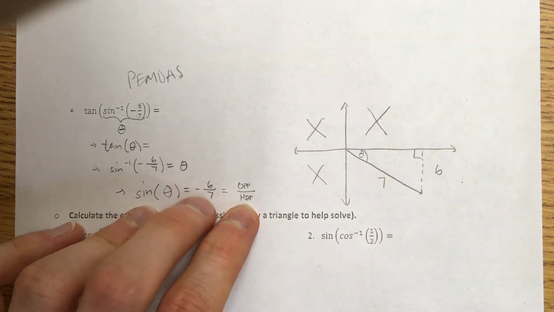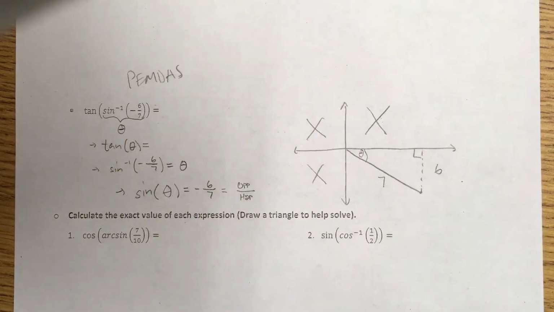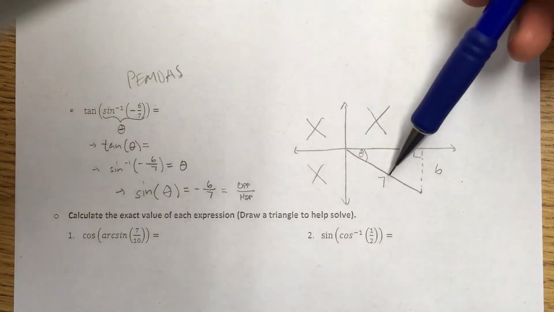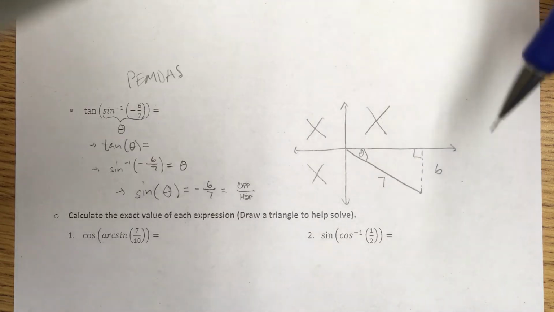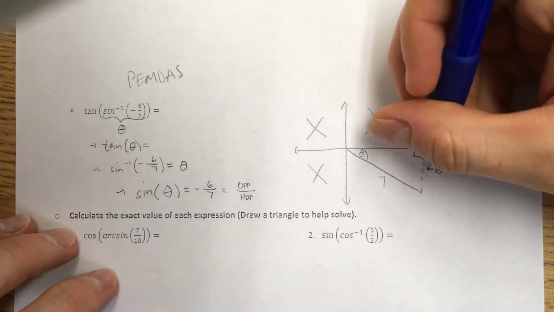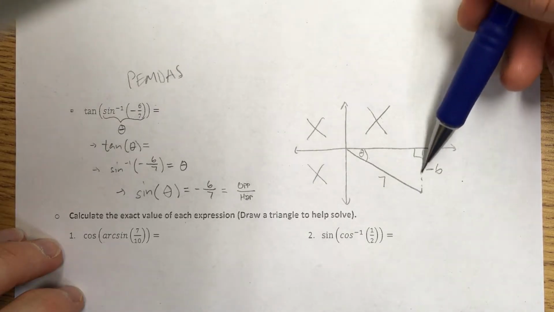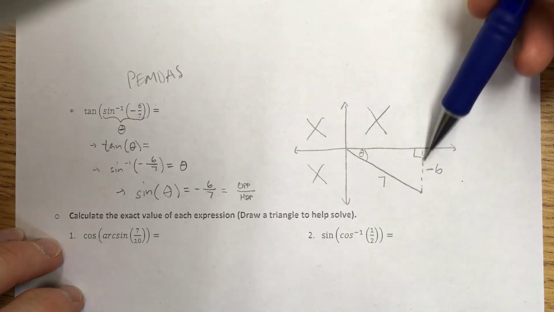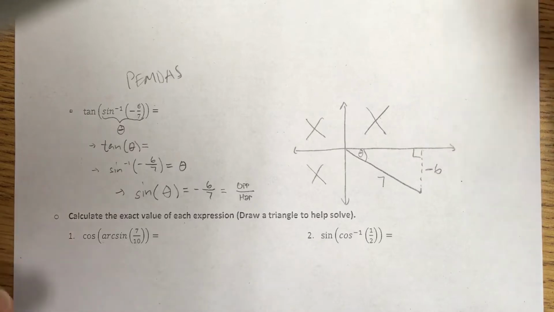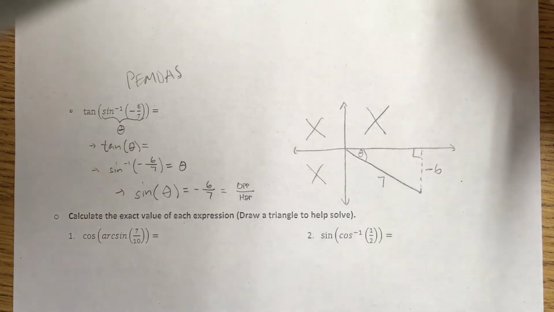And one of those values has to be negative because I have this negative in front. Two ways of thinking of it: the hypotenuse will never be negative, so that will be positive, which means the 6 is negative. Another way to think about it is because we're going down from here, in the negative y direction, the 6 is negative as well.